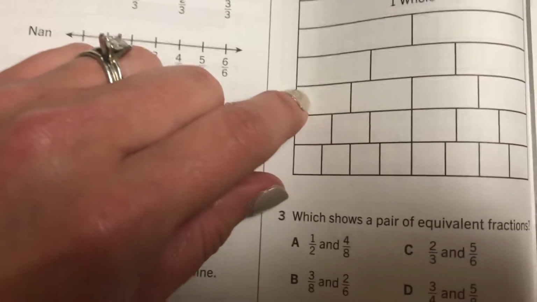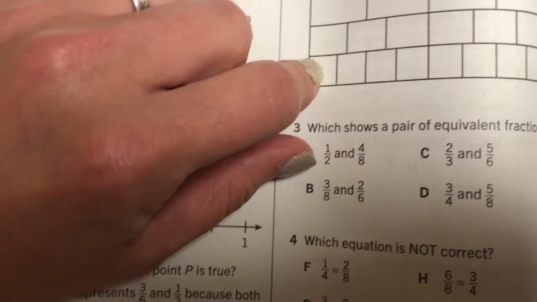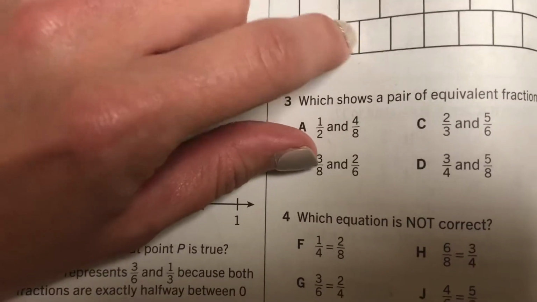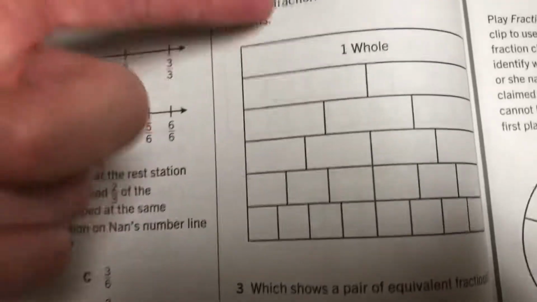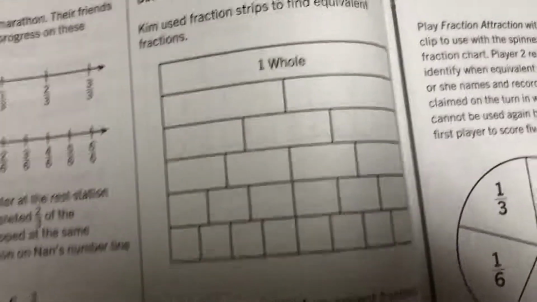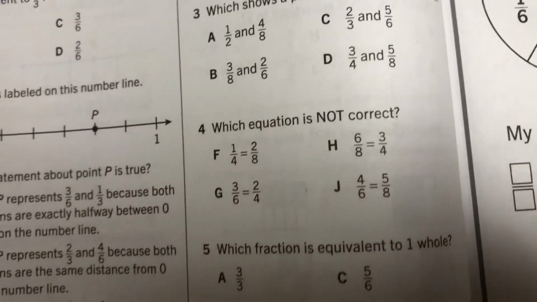If they had shaded the 1/4 and shaded the 2/8, they would have quickly seen they are the same length and they are equivalent. So that would not be it. So I take out F, because I have proven by shading that they are equivalent. And they could continue with that same strategy for all 4 of these answer choices.